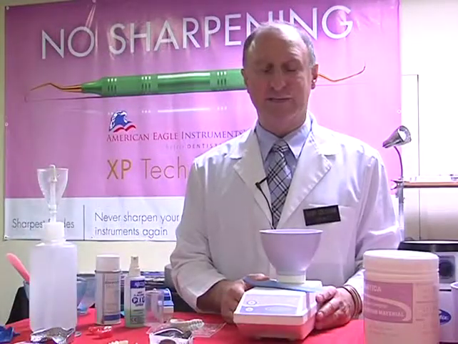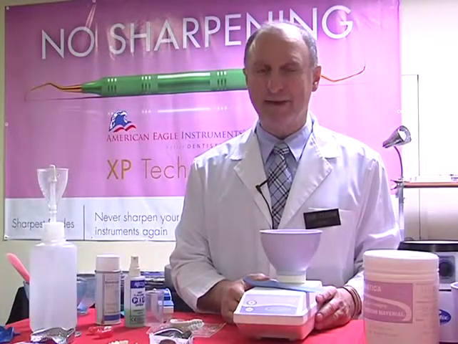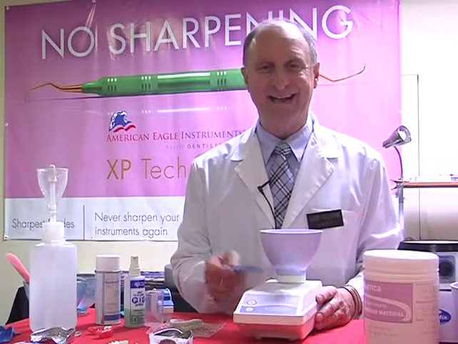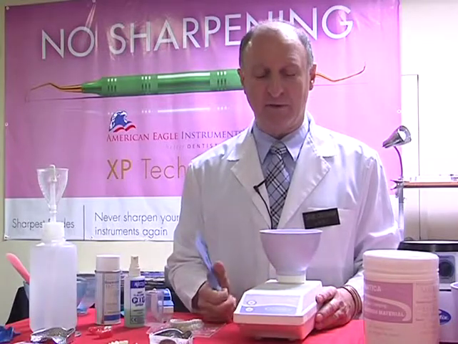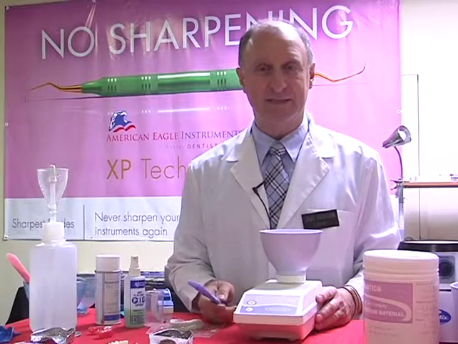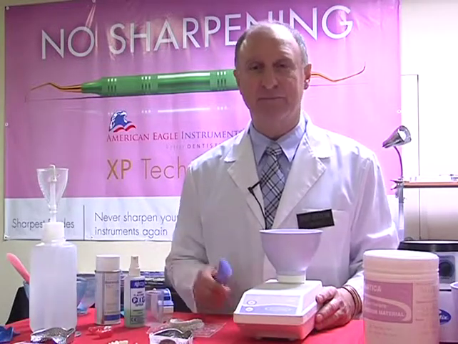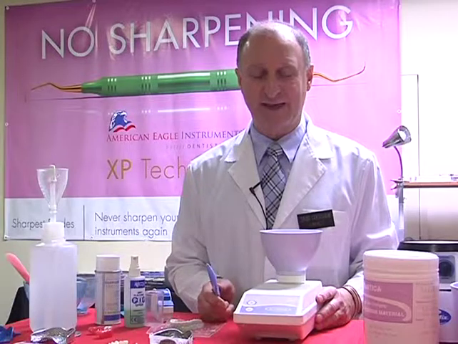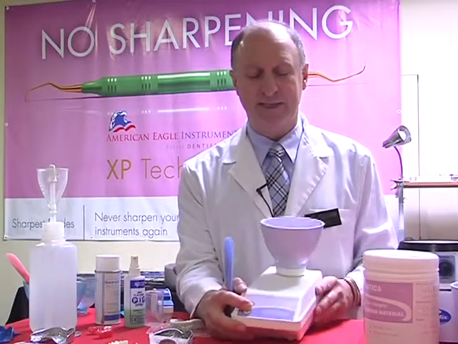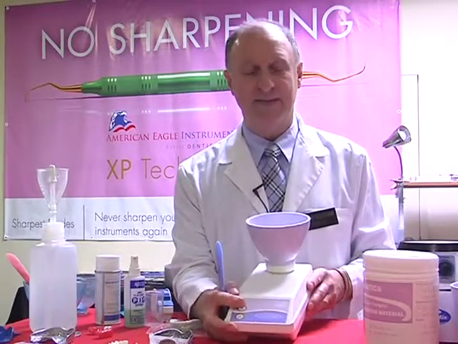I'm now going to explain to you, instead of the hand mix, we're going to use the machine called the alginator. This is a bowl that revolves around and actually does the mixing for us. It takes out a lot of the stress of having to compress the impression material each time, trying to get out of the air bubbles. This operates on 2 speeds. There's a low and a high speed.